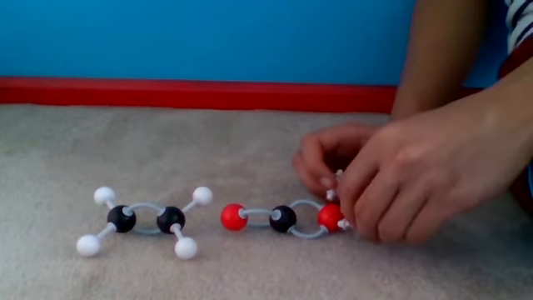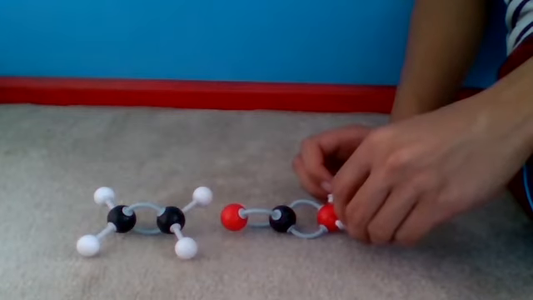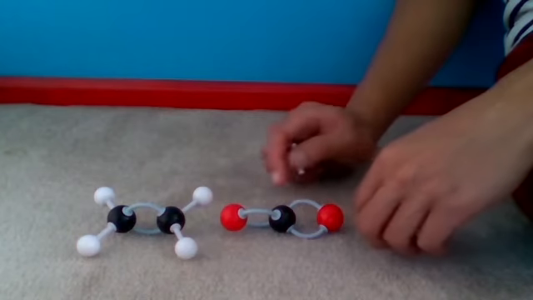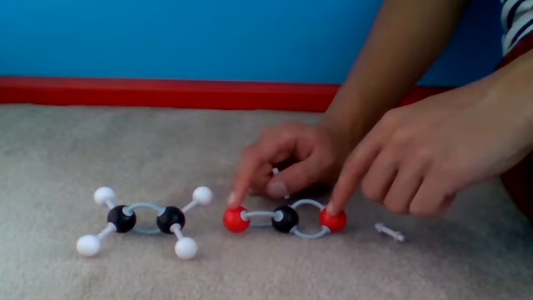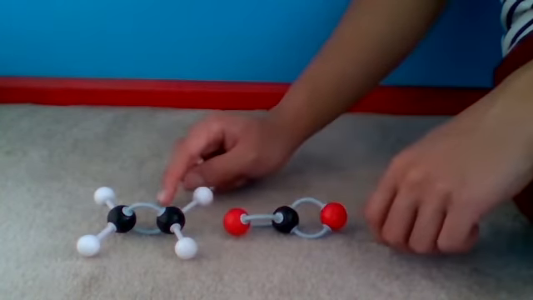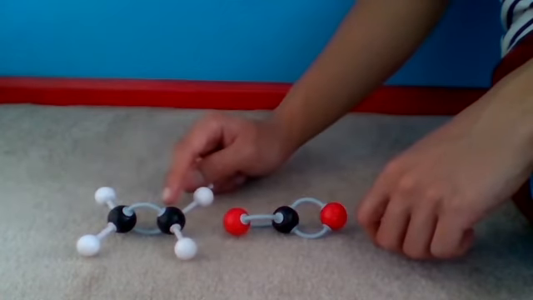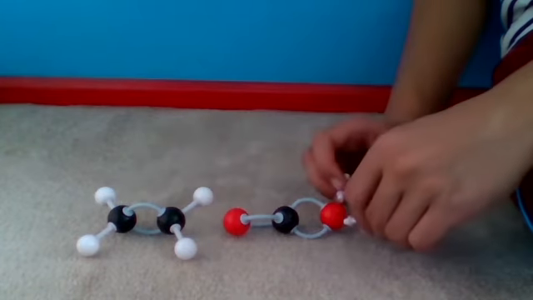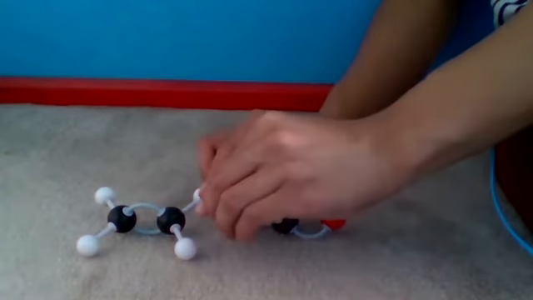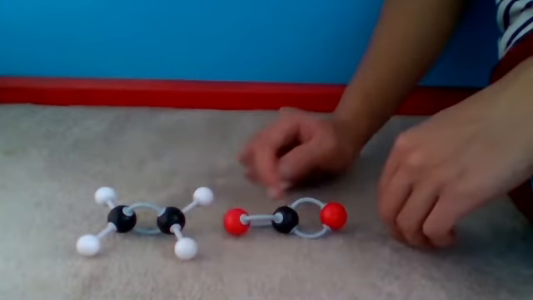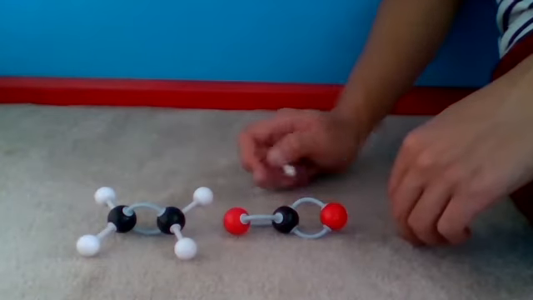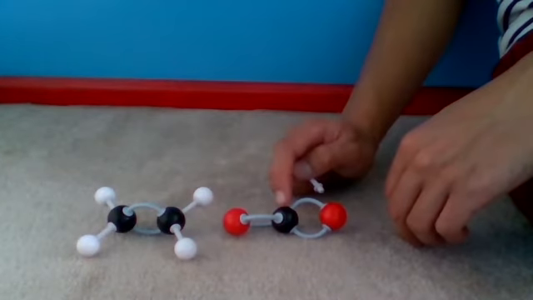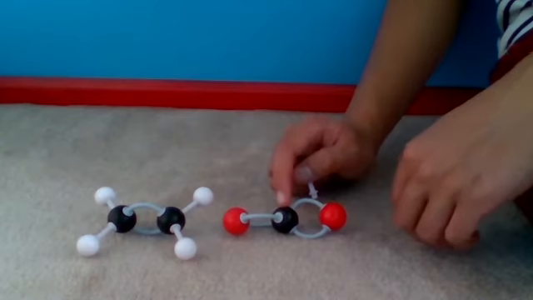So to clarify, if anyone is still confused, these 2 oxygens are similar to these two carbons in that they are sp2 hybridized. I can do this and this to represent the not shown electrons, but this carbon right here is only sp hybridized.